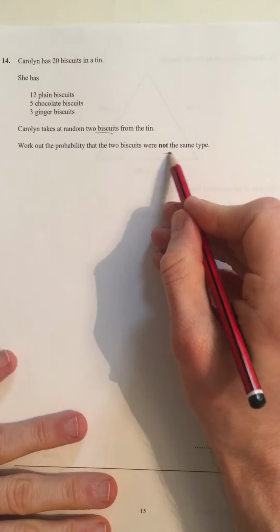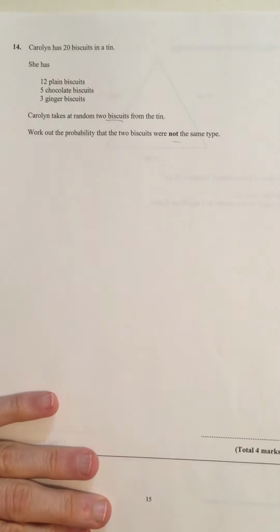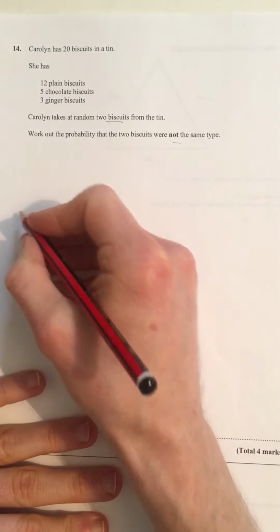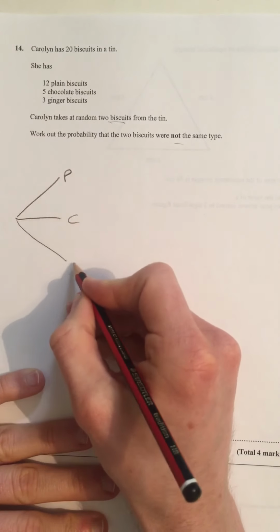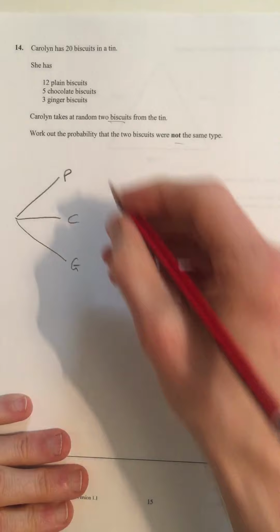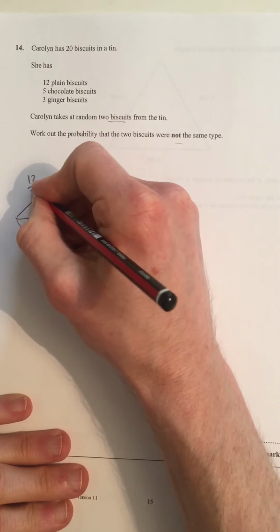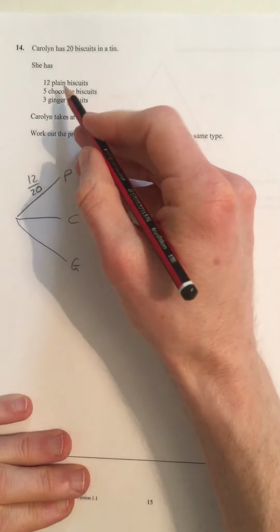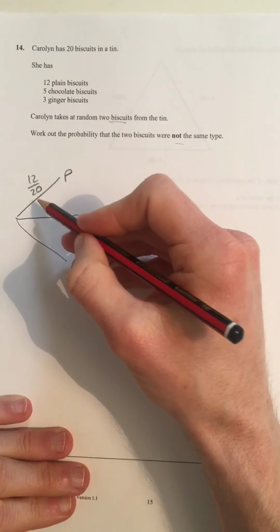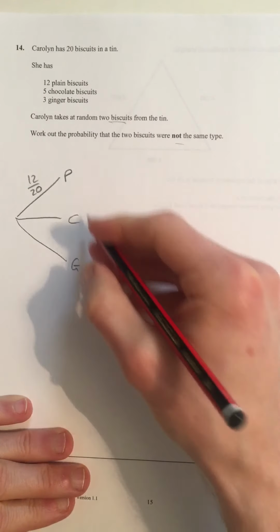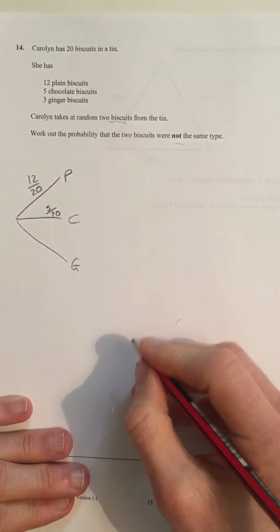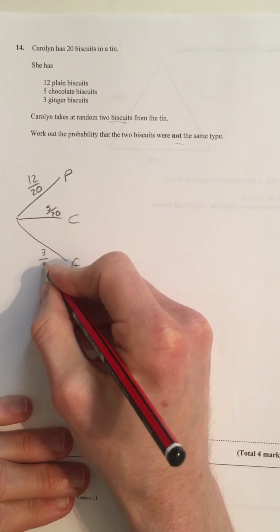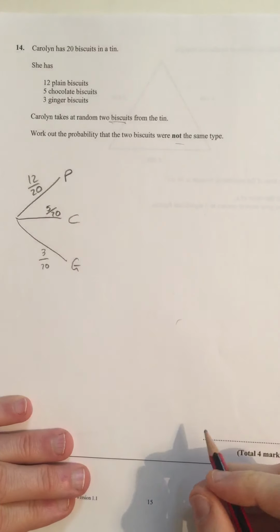So I'm going to draw a tree diagram for this, just to help me organise myself and to show all my working out. So the first biscuit could be plain, could be chocolate, could be ginger. The probability that it's plain is 12 out of 20, because there are 12 plain biscuits she could have picked out of 20 in total. The probability of it being chocolate, she's got 5 chances out of 20, and she's got 3 chances out of 20 of it being ginger.